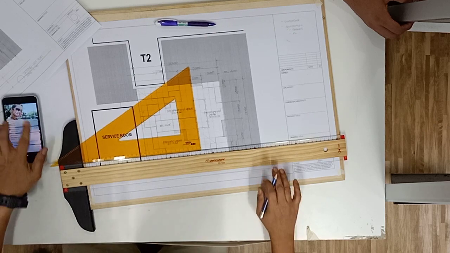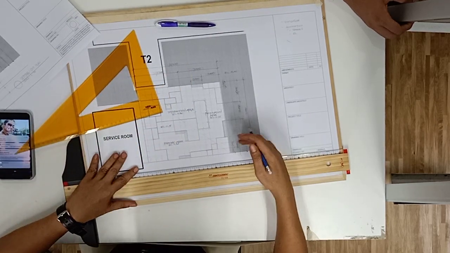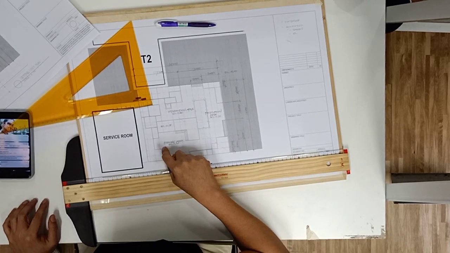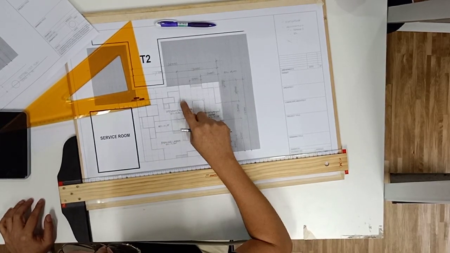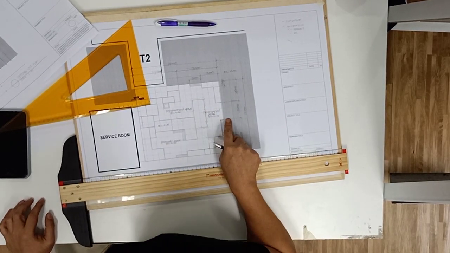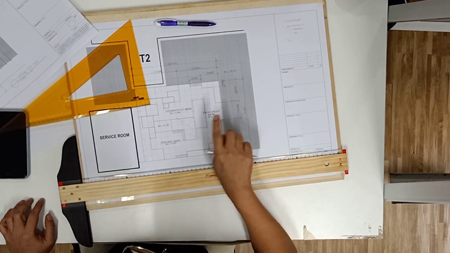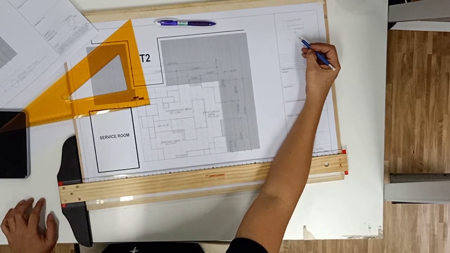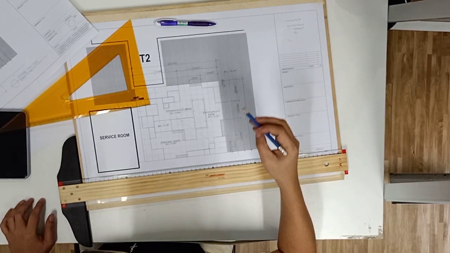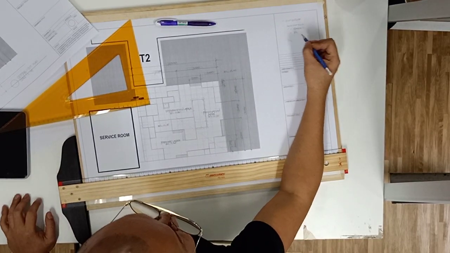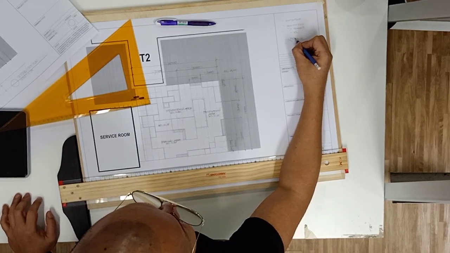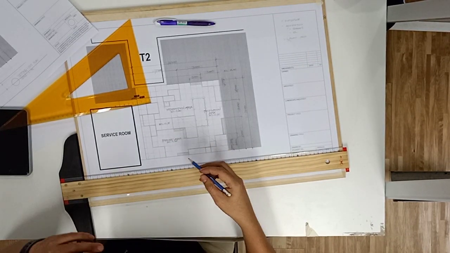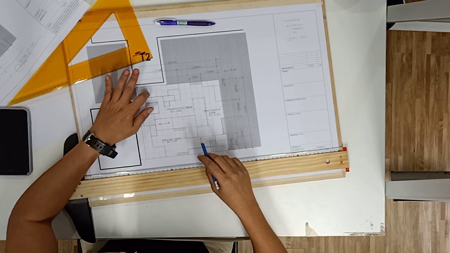Okay? Then after that. So is this clear to you? The area plus which elevation is that? Okay, clear? Super clear. Now next. After this comes the planting area. Okay, planting area. So the planting area is this one.